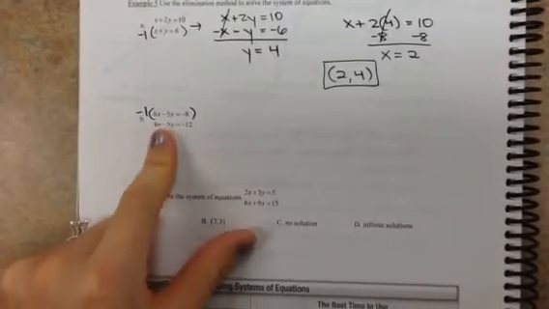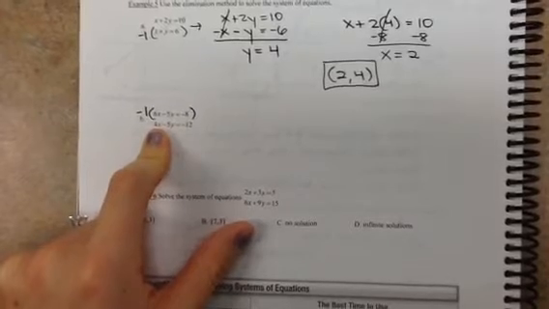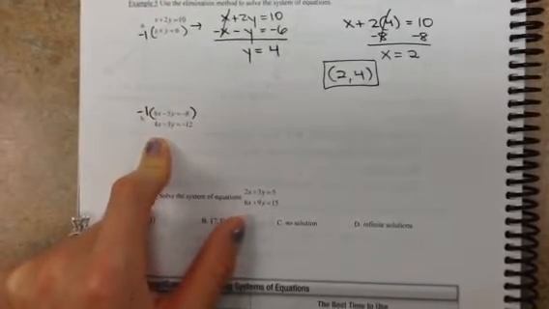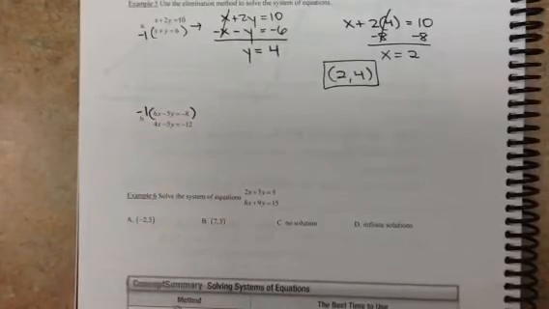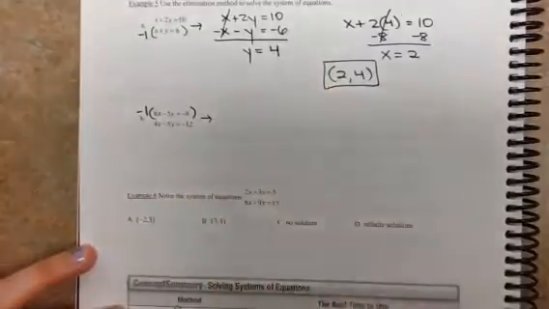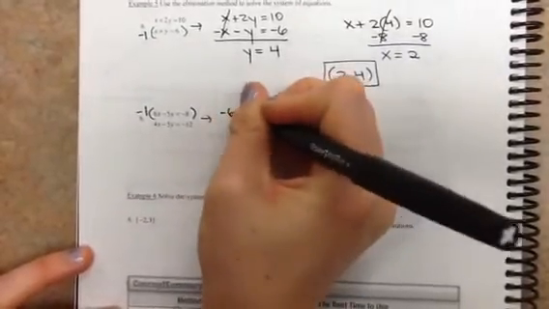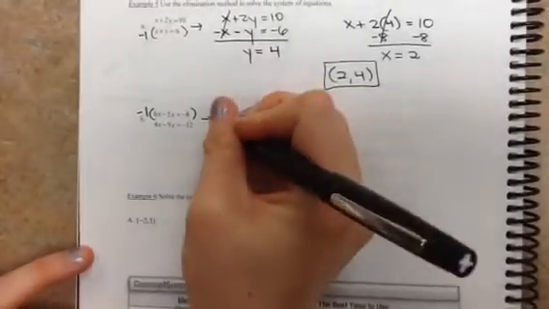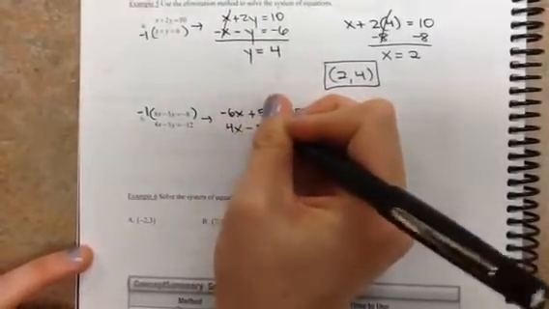We could have made them positive and negative 12x. Like I could have multiplied this by a positive 2 and this by a negative 3 to get opposite 12x's. You've got lots of options. I'm just sticking with the easier one. So multiply the whole top equation by a negative 1, which means all three of those signs will change. And then just line the second one up right underneath it because we didn't make any changes to it.